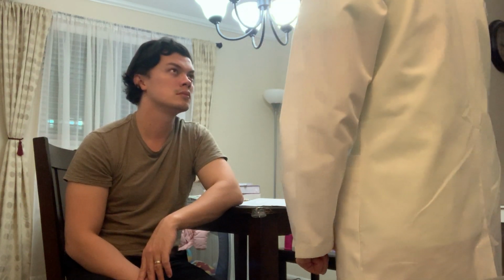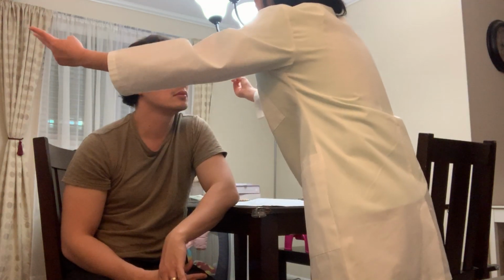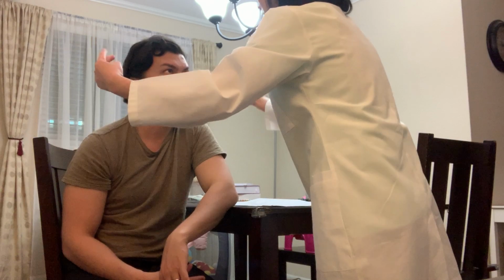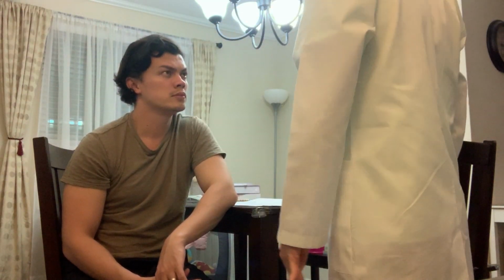Okay, and also checking the patient's visual field. So usually I would ask, can you tell me when you can see my fingers? And also this way, making sure it's equal on both sides.